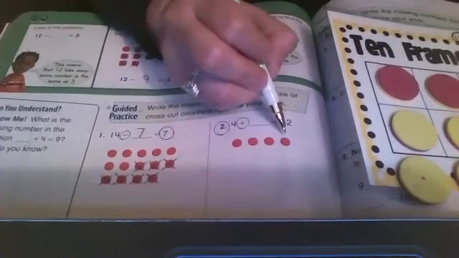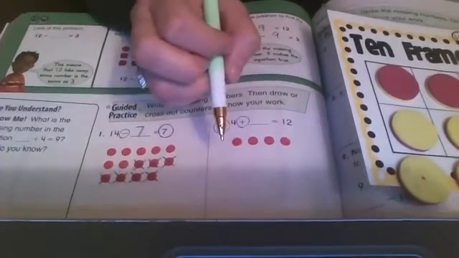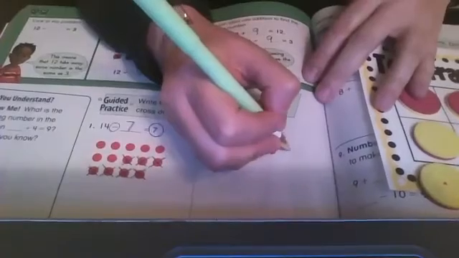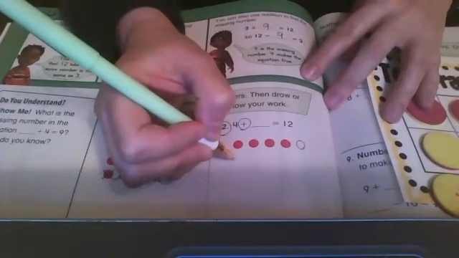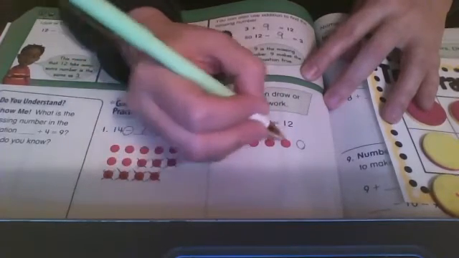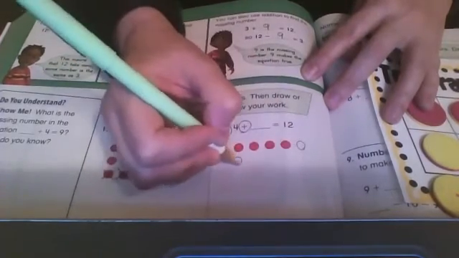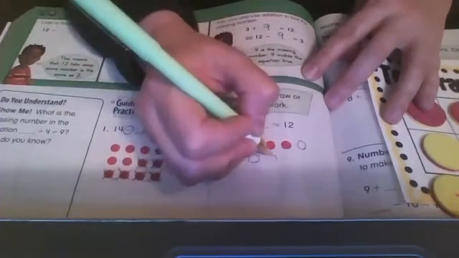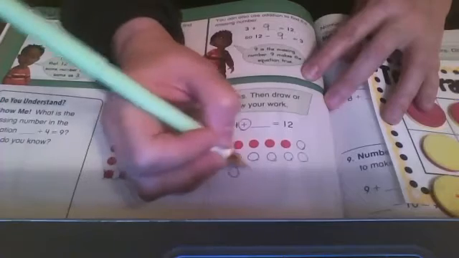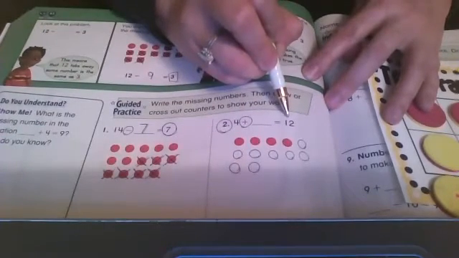So I'm starting with 4, and I'm going to go ahead and count on until I get to 12. Okay, so I have 4. You can count with me. 5. Remember, we want to keep it in a 10 frame. So once I get to 5, I'm going to come down here and keep going. So I have 4, 5, 6, 7, 8, 9, 10, 11, 12. I'm going to stop there because I got to 12, right?